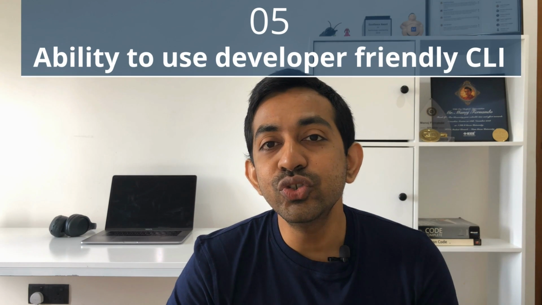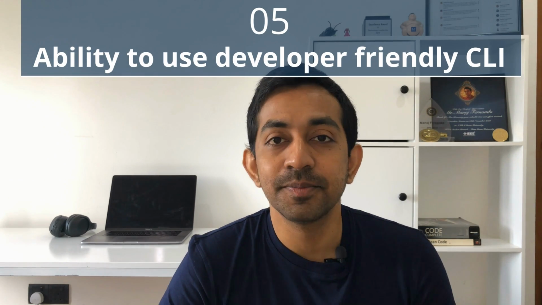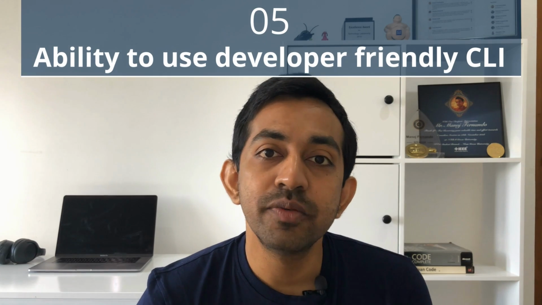Now here's benefit number 5, that is the ability to use the developer friendly CDK CLI. Now AWS CDK comes along with the CDK CLI, and we can use that CDK CLI to create a CDK project in the preferred language. You can use TypeScript, Java, C# or whatever your preferred language is, and initiate that project. And then once you are done with creating your resources in CDK, you can use the CDK synth command to synthesize your CDK code to the corresponding CloudFormation template.